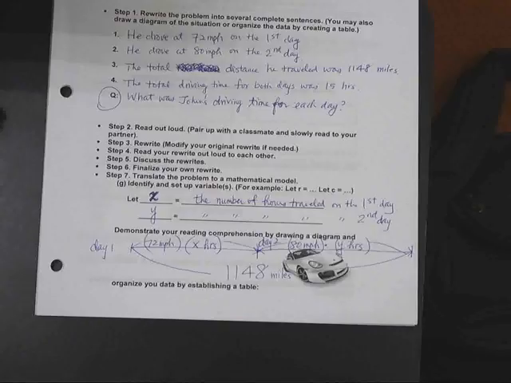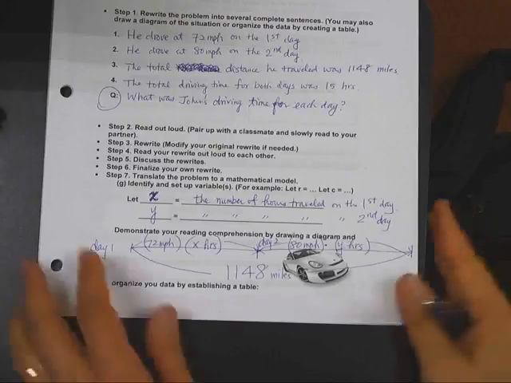Do you have to multiply the last one by 15 hours at any point, or no? Well, let's look. What is the 15 hours? 15 hours is the total driving time, right?